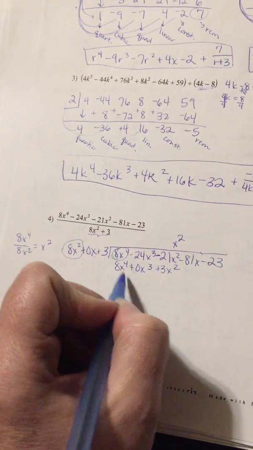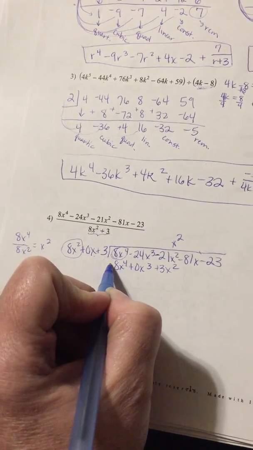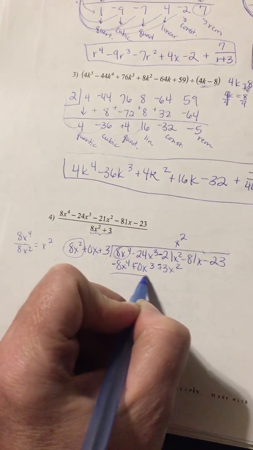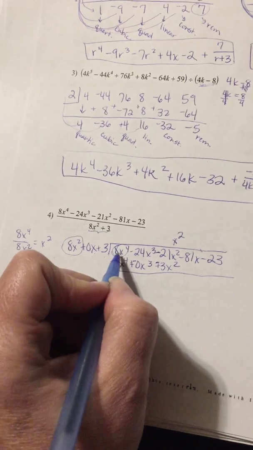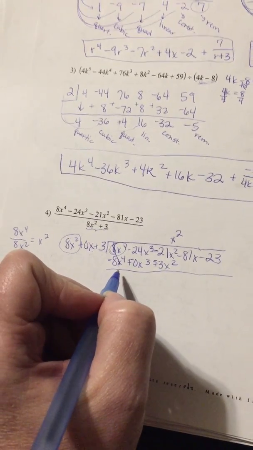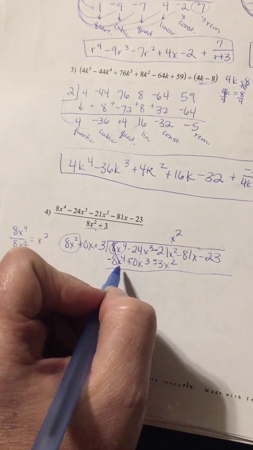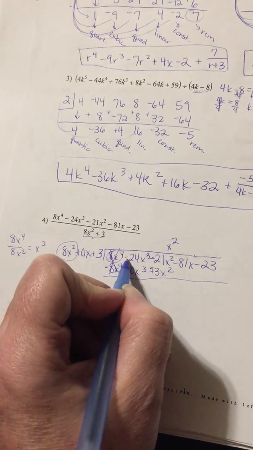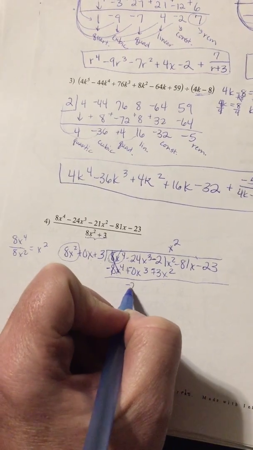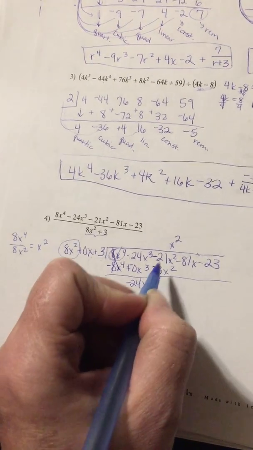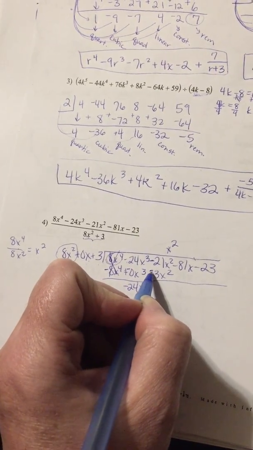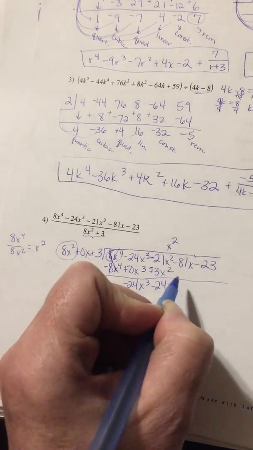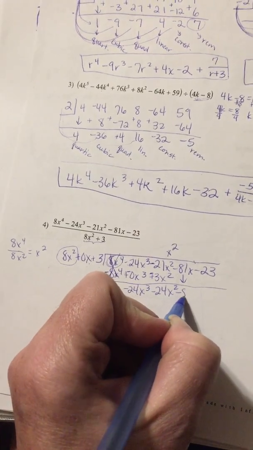Don't forget, we're subtracting these, and when we subtract, we have to change the signs in front of that second row. That's the only way to properly subtract polynomials. You have to change the signs of the things that are being subtracted. So this is going to cancel out. I had negative 24x to the 3rd, and I did not change that with the 0. And I had negative 21x squared, and I have negative 3 more of them. So now that's going to be a negative 24x squared. And then you always bring down your next term.